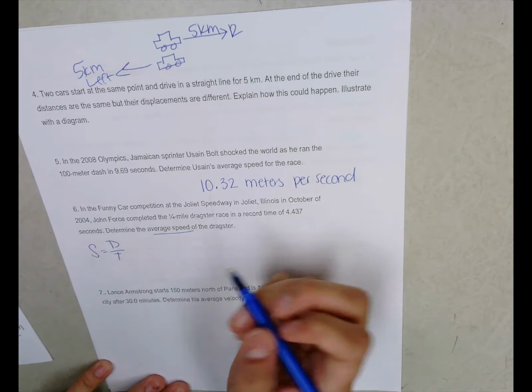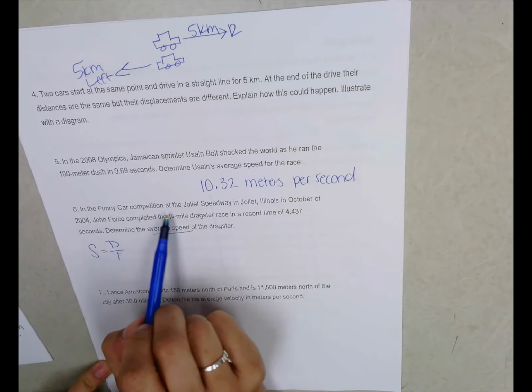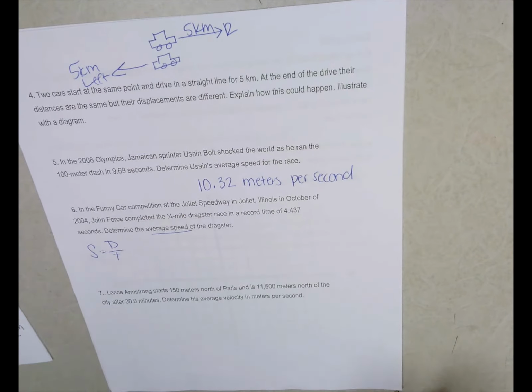So I'll do this one with you. In the funny car competition at the Joliet Speedway in Joliet, I don't even know if this place exists, in October of 2004, John Force completed the quarter-mile dragster race in a record time of 4.437 seconds. What is the average speed of the dragster?